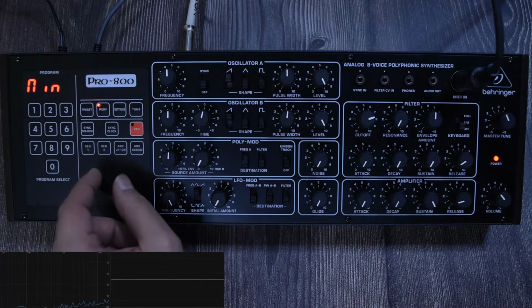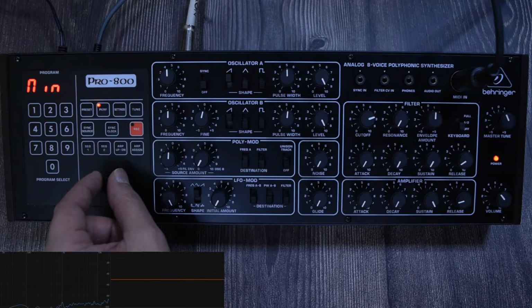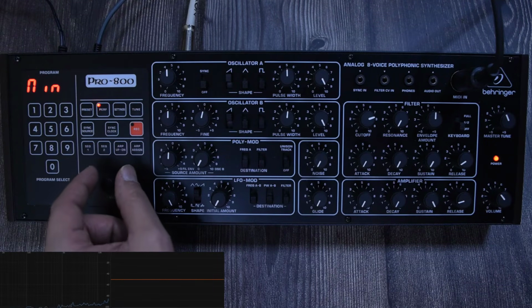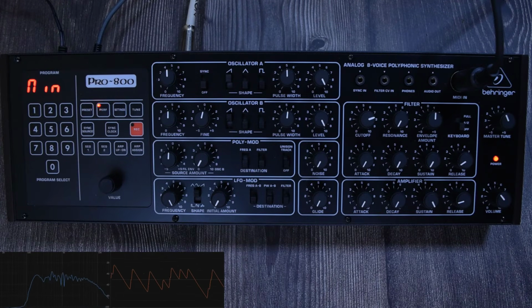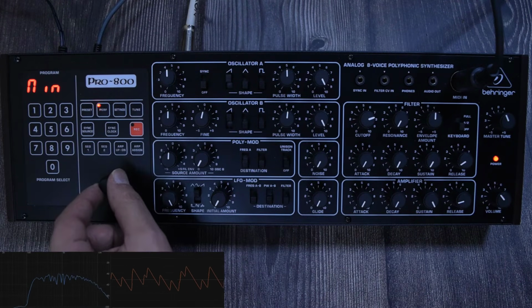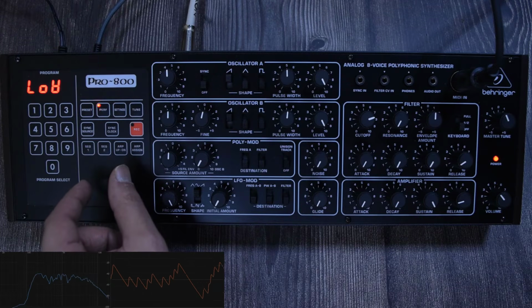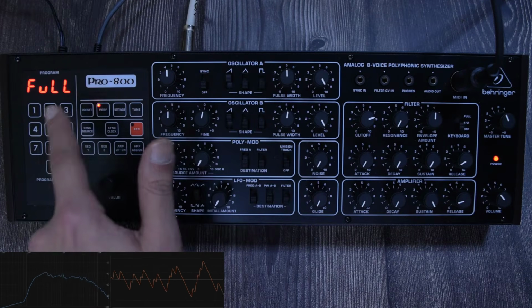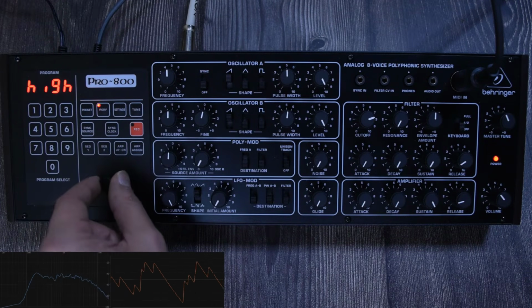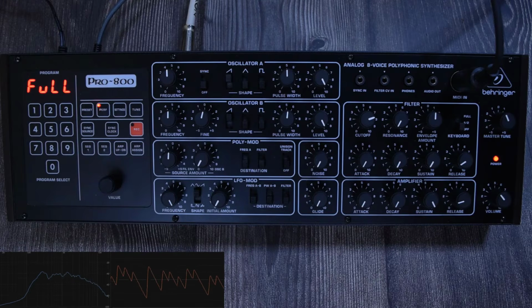You have all the way down. I'm going to go to min. Then you have low. And then you have high. And you have full. If I stay on min all the way up on the mod wheel and play something, it's going to be like that. If I go to the next one, low, high, and then full. So it depends how aggressive you want your mod wheel to be. You need to go to Perf, then 3, and set whatever profile you want for your mod wheel.